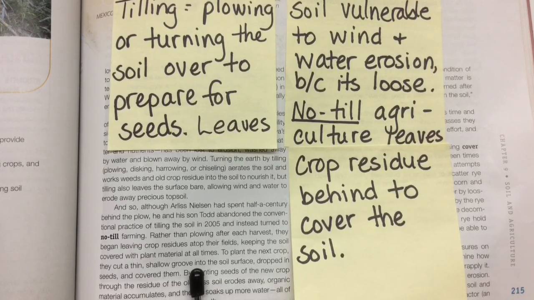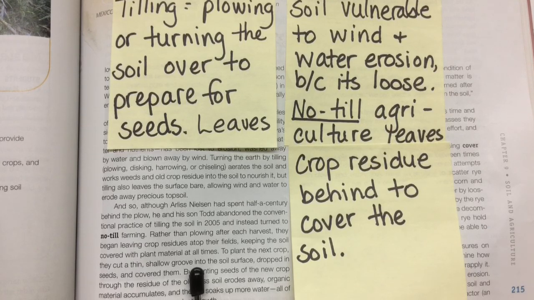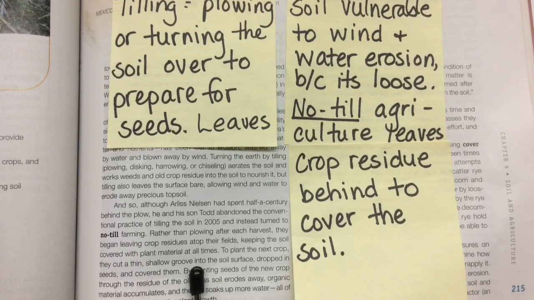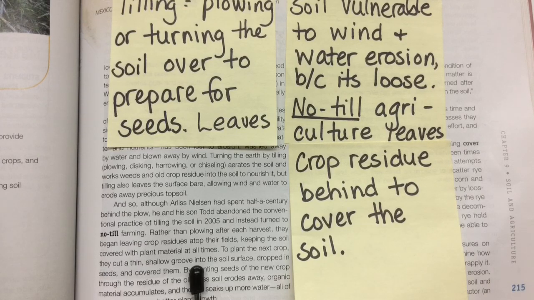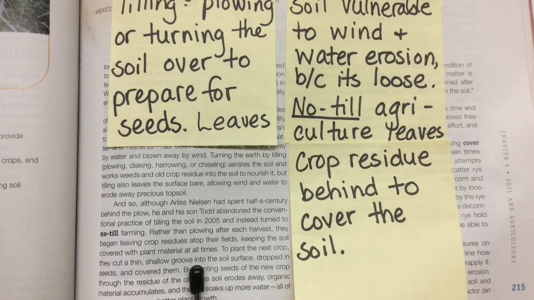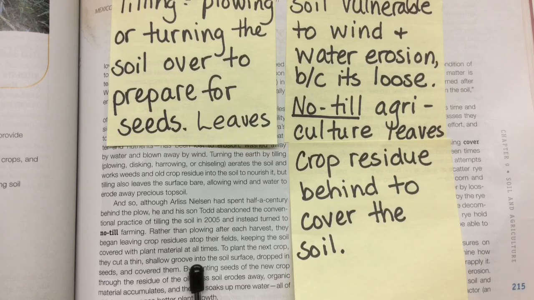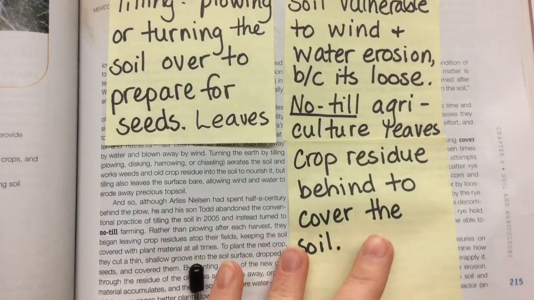So when you make the soil nice and loose to plant seeds in, it also leaves it vulnerable to wind and water erosion. And that's a big problem because we lose a lot of topsoil every year in the Midwest in our agricultural productive area. So no-till leaves behind crop residue to cover the soil and prevent erosion.